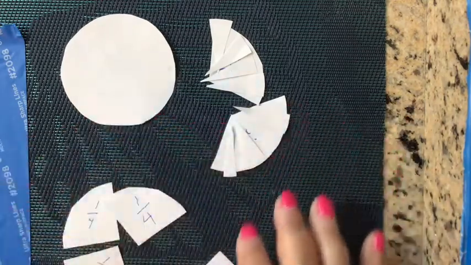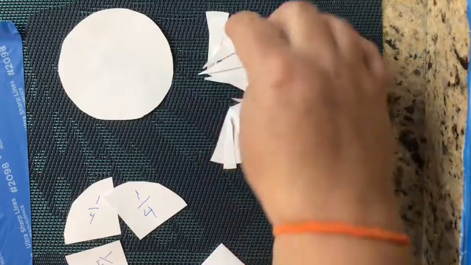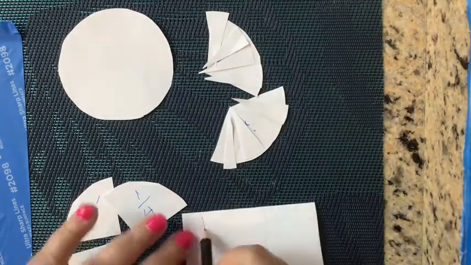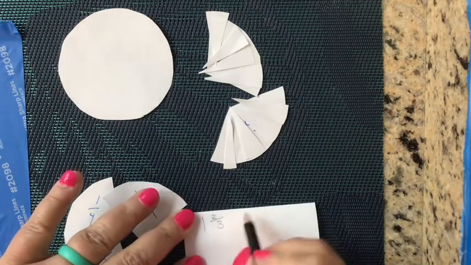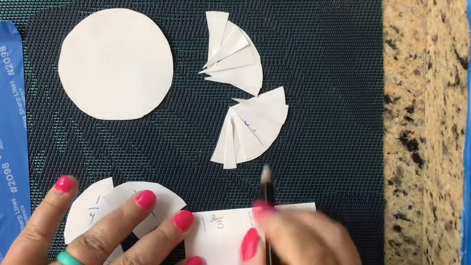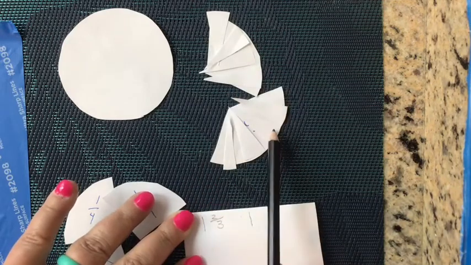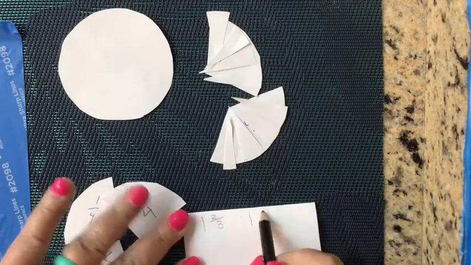All right, so we've got our 1, 2, 3. So we can see again, we've got 1 and 2/3 is the same as 1, and we've got 1, 2, 3, 4, 5, 6, 7, 8 12ths.